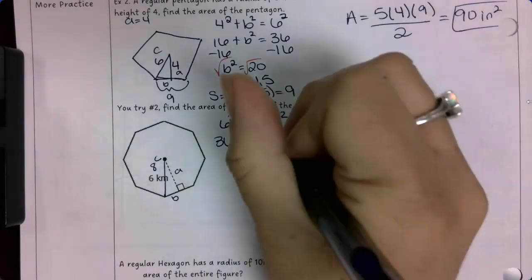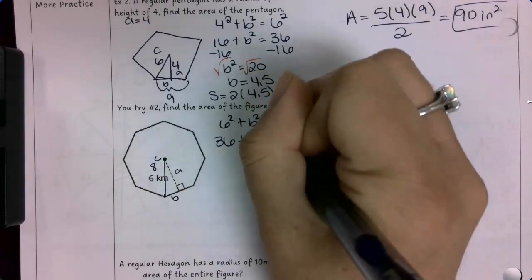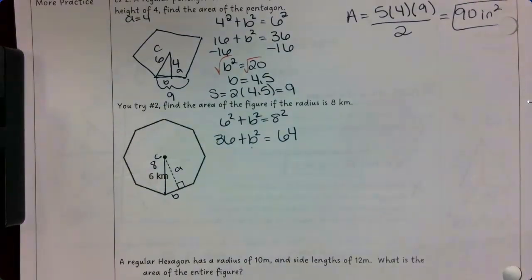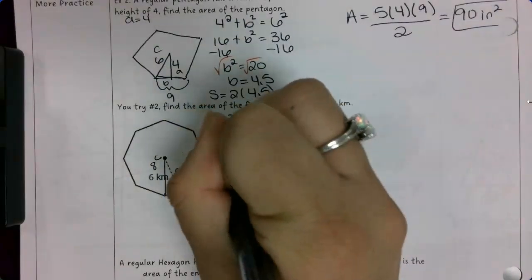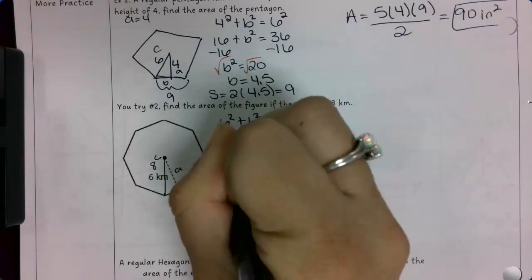B squared is B squared. 8 squared is 64. Then I want to subtract 36 on both sides. I have B squared equals 28.